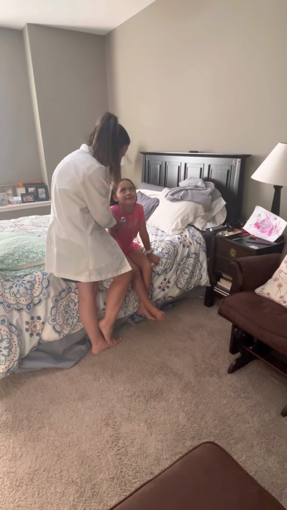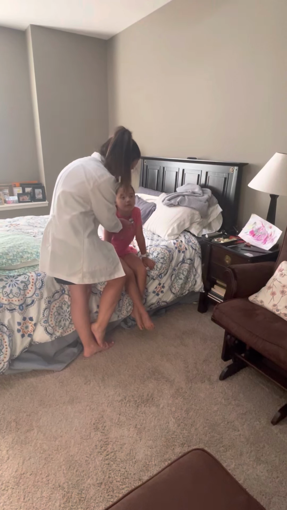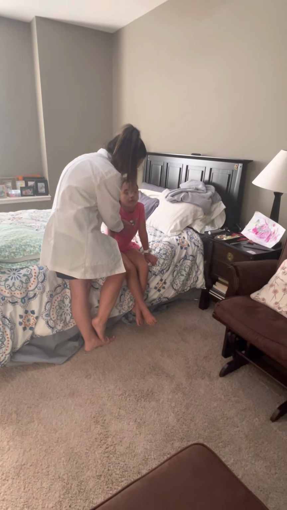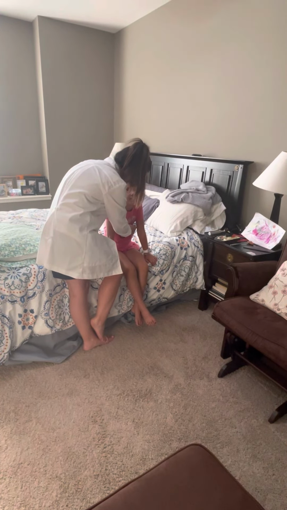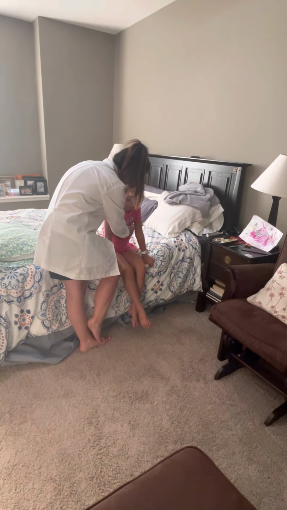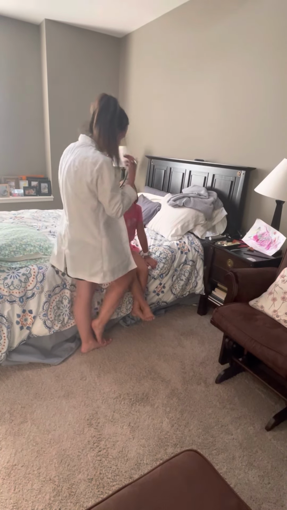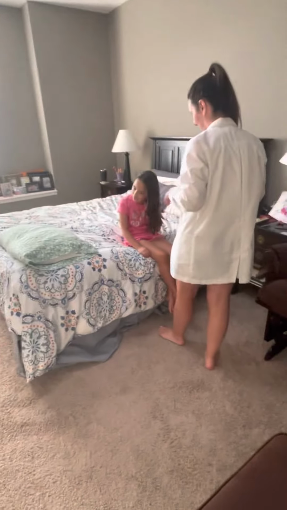So, aortic, pulmonic, Erb's or tricuspid, and the apex. Sorry, does that feel weird? Feels like a bruise. What did you say? Feels like a bruise. Press down right there.